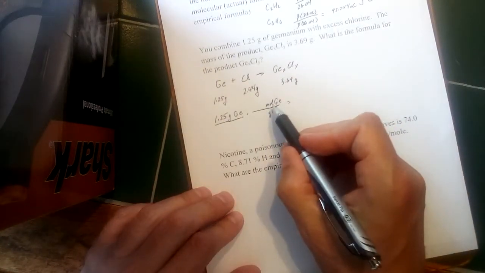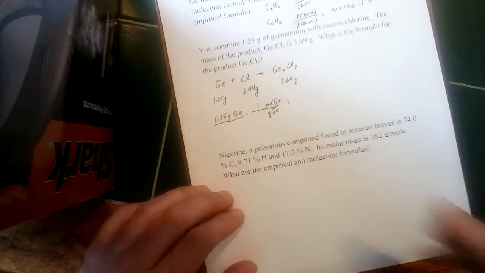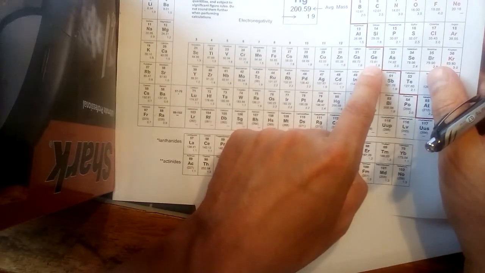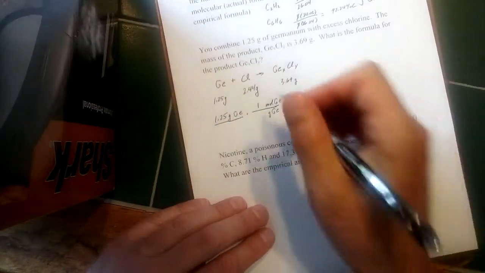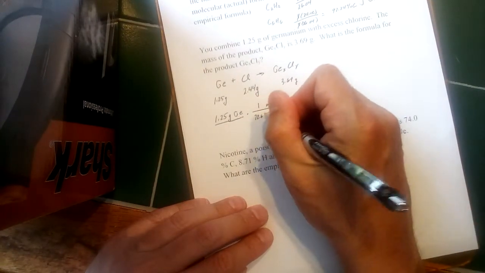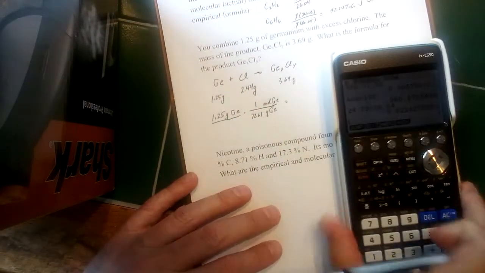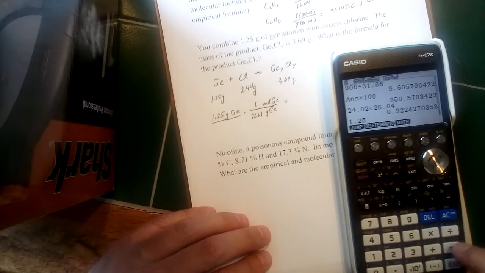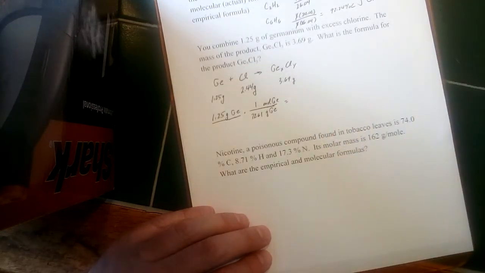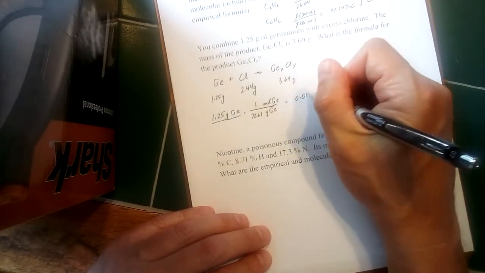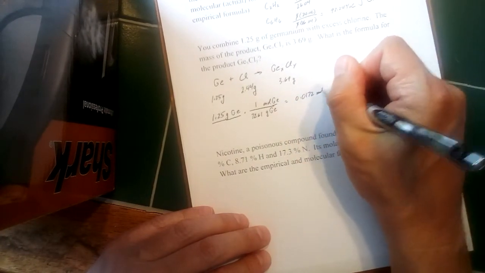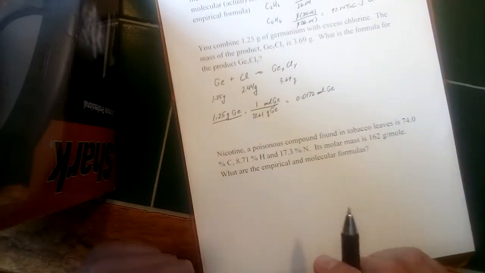Now that I can find on the periodic table. So I find germanium here, 1 mole of germanium is 72.61 grams. So that means in this reaction, we used up 0.0172 moles of germanium. Okay.